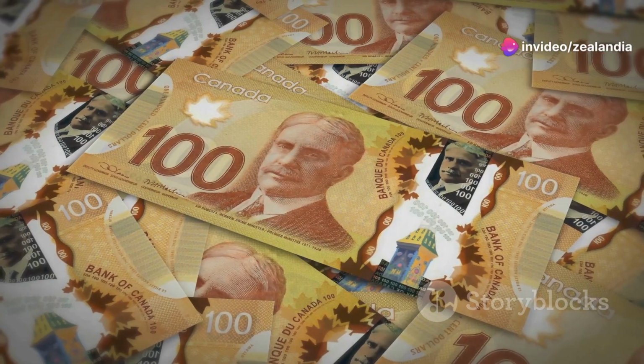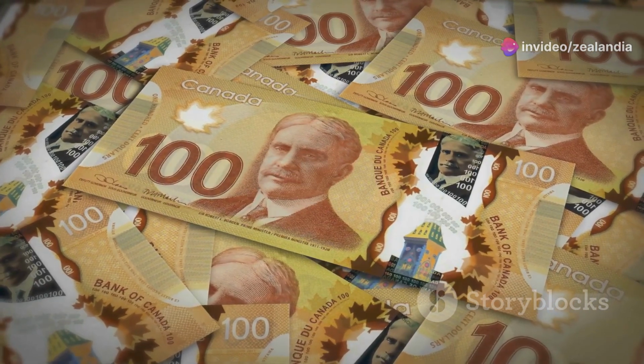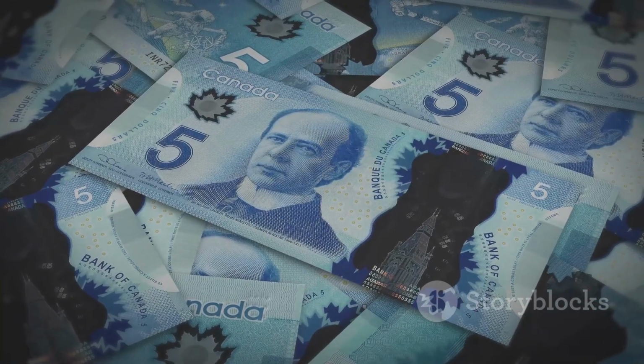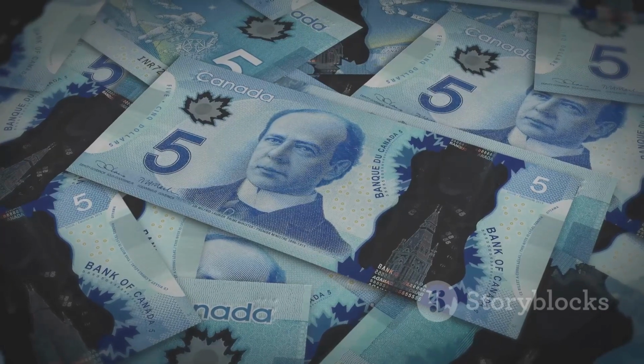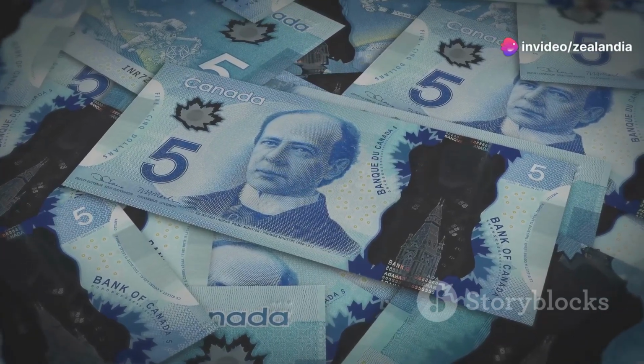It's a tale of resilience, of innovation, and adaptability. And as we move forward, who knows what the future holds for our loonie? But one thing's for sure, the Canadian dollar is more than just a piece of paper or a coin. It's a symbol of our nation's history and economic journey.